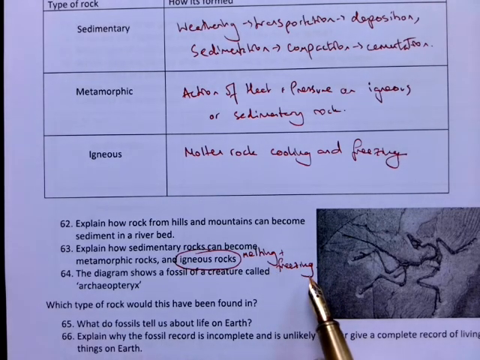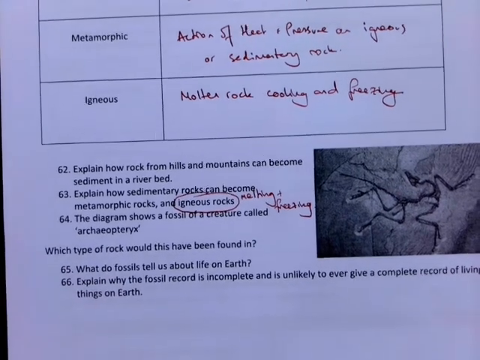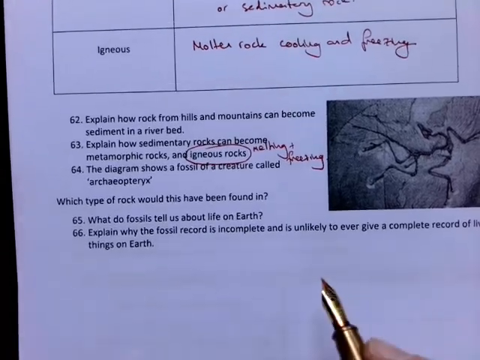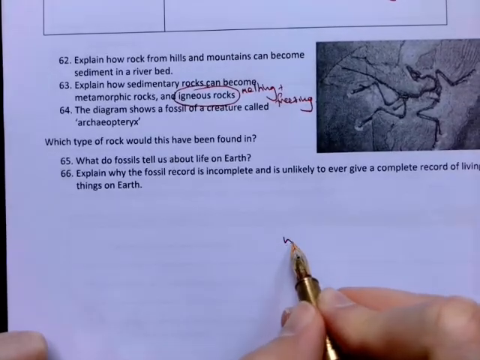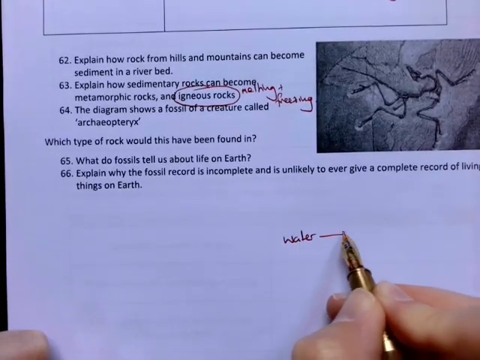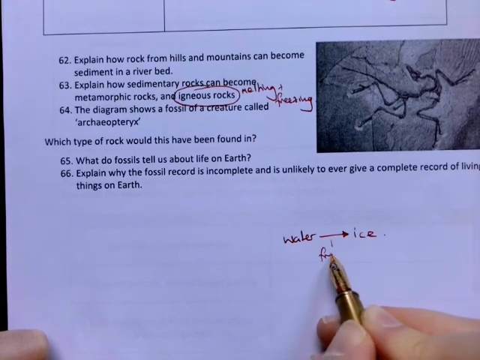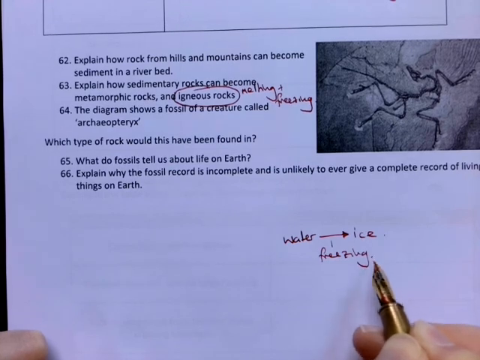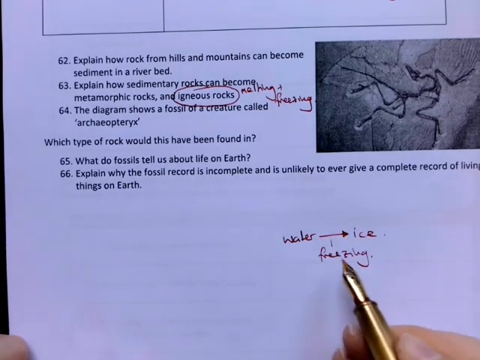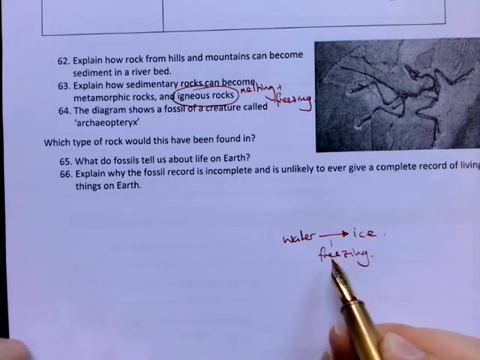Now I'm going to stop here for a second, because this idea of magma or lava freezing to form igneous rock might be a little bit confusing, because you've got in your mind this idea of water turning into ice, and that process is called freezing. And you've got this idea that freezing is to do with it being really, really cold.